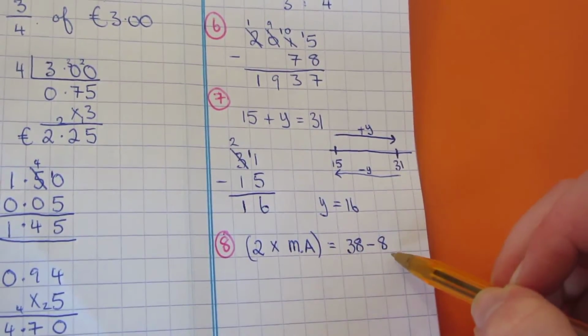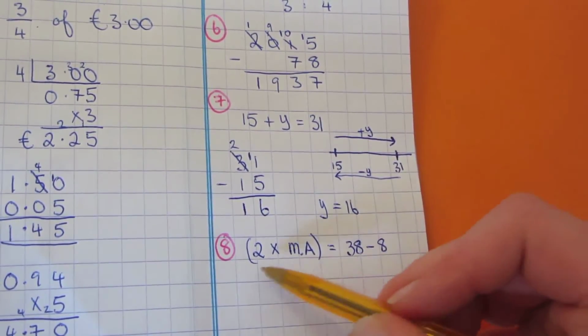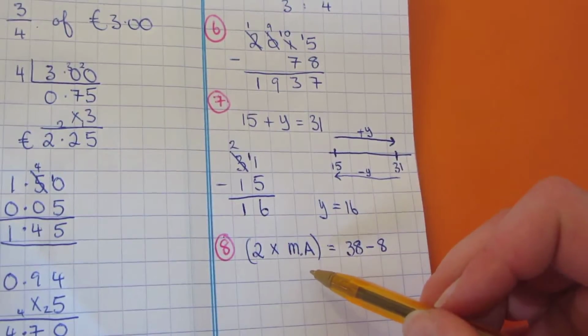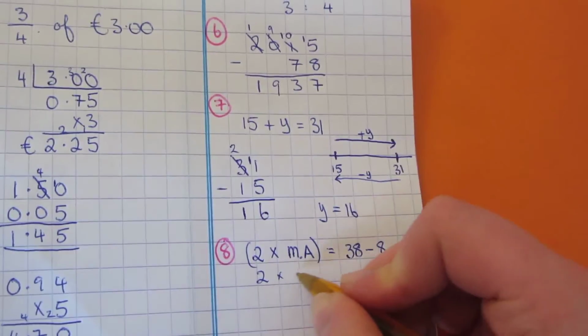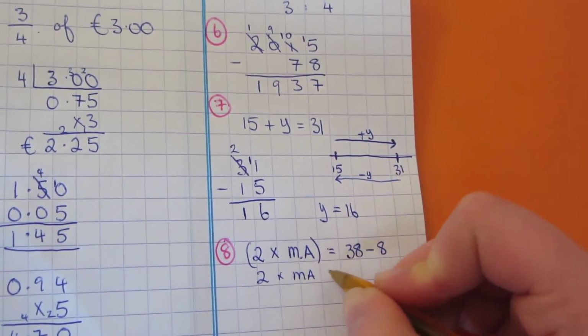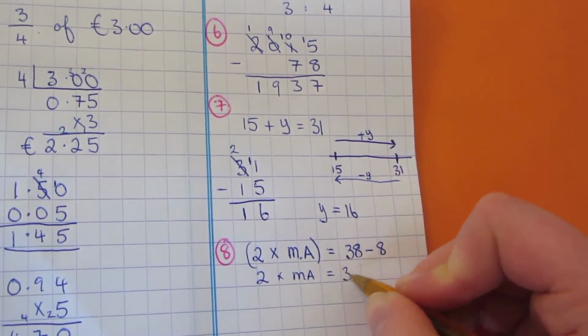So if we take the 8 away from this, it'll tell us what twice her own age would be. So 2 times Michelle's age is equal to 30.